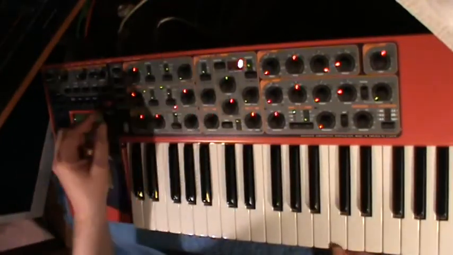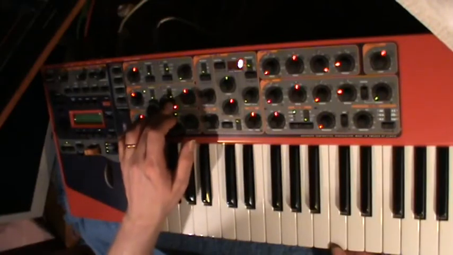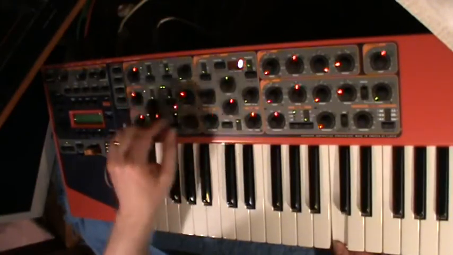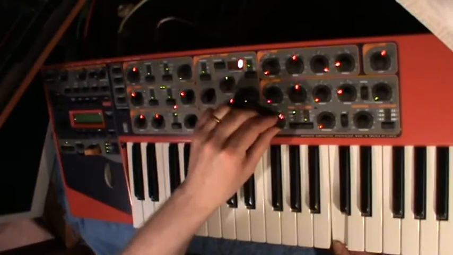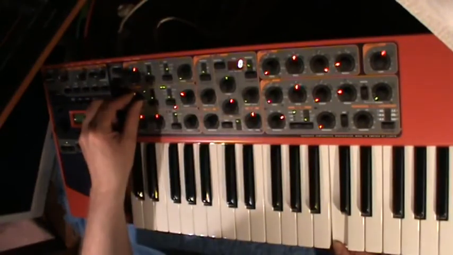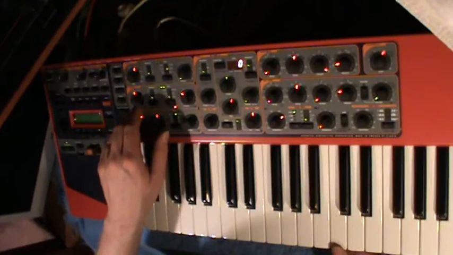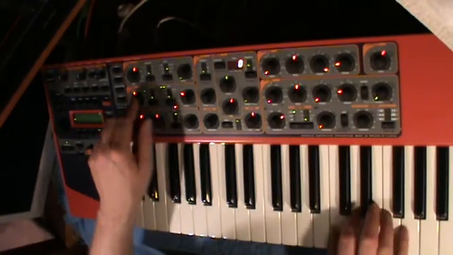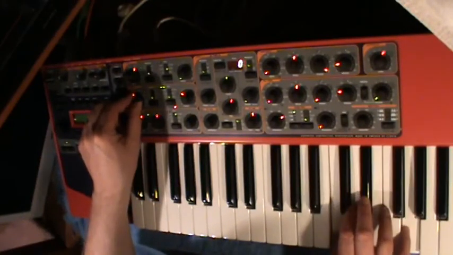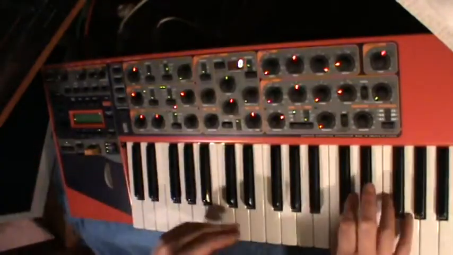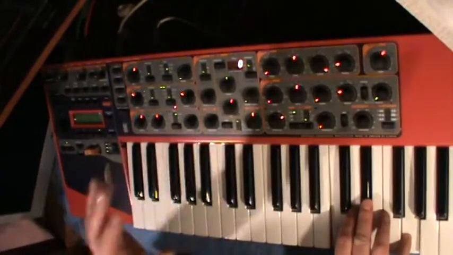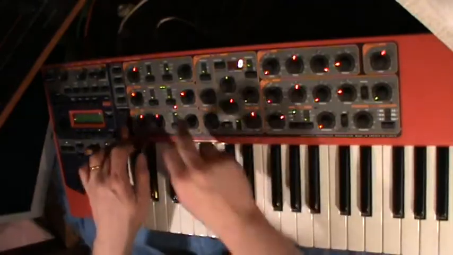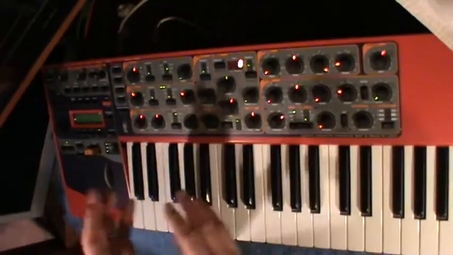If we listen to an oscillator modulation here, here we've got a monophonic LFO modulation. So if I play a chord, the whole chord is being modulated in the same phase. If I turn mono off, I get one LFO per voice.